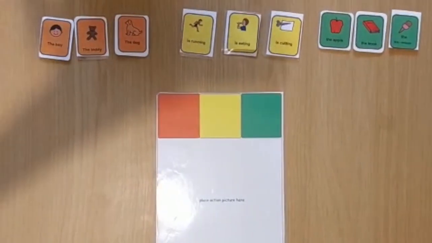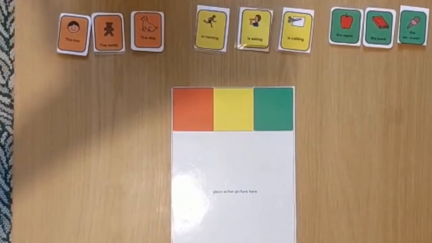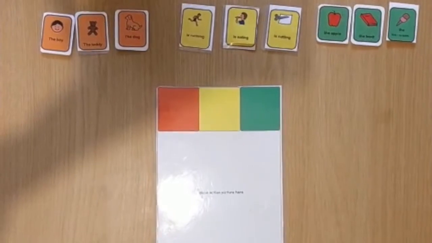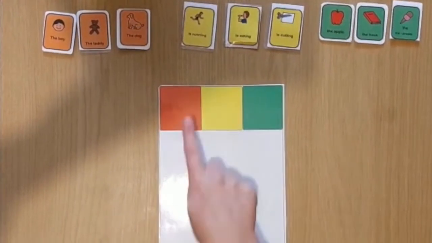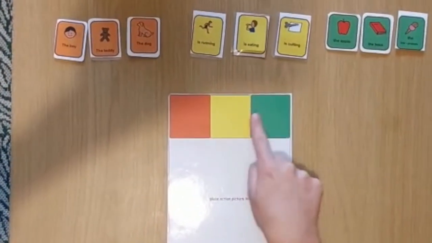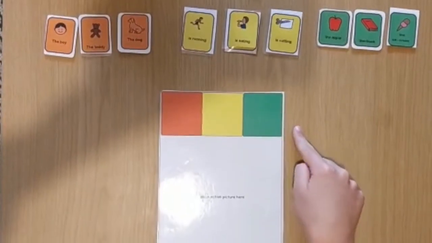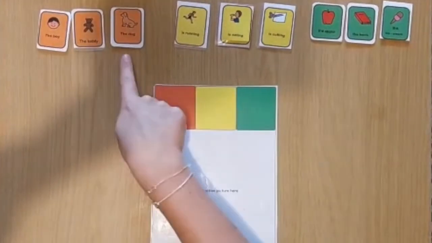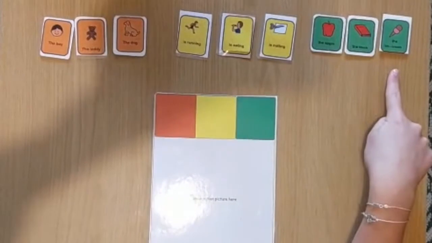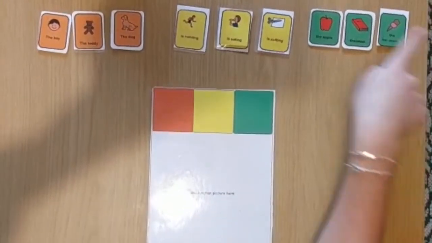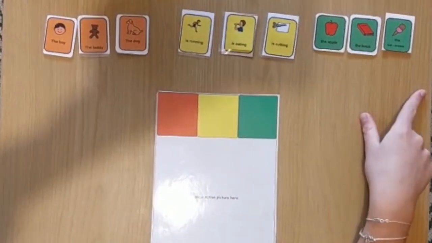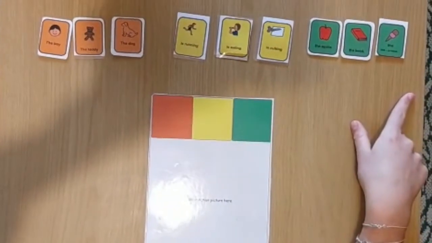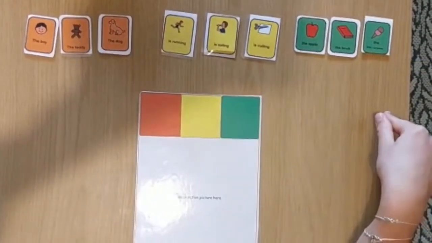So here I'm going to give you some examples of using colourful semantics. So today we're going to be working on a who, what doing, what sentence, and I've given my child a few different options of words that they could use. You might want to change the number of options that you give the child depending on their level and how overwhelming they might find those choices.